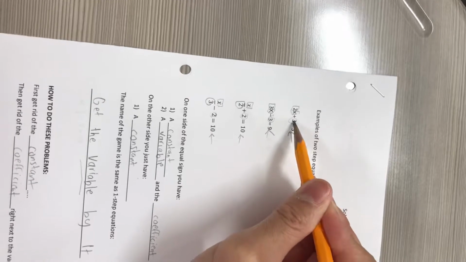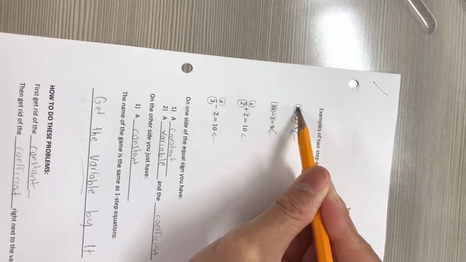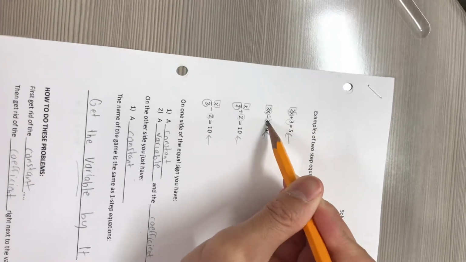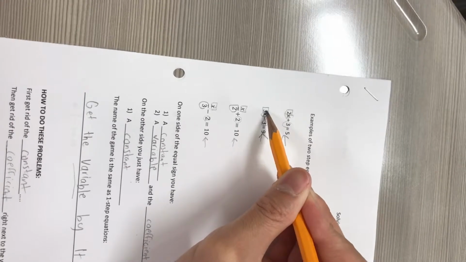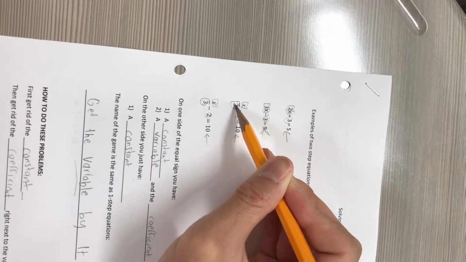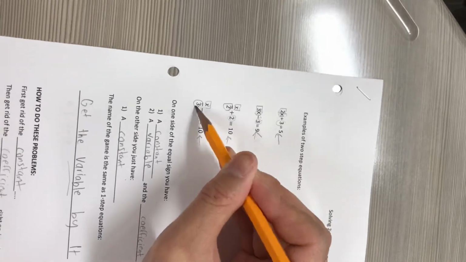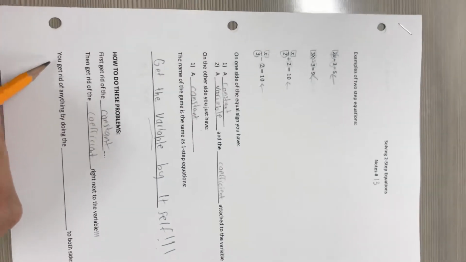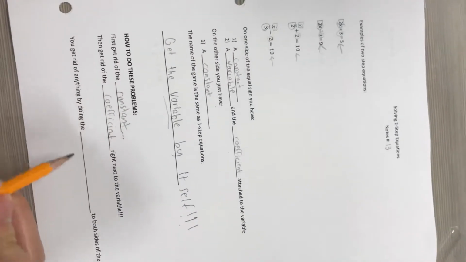So we get rid of this constant, then we get rid of this coefficient. We do the same for each of the other equations. And you get rid of anything by doing the opposite to both sides of the equation.